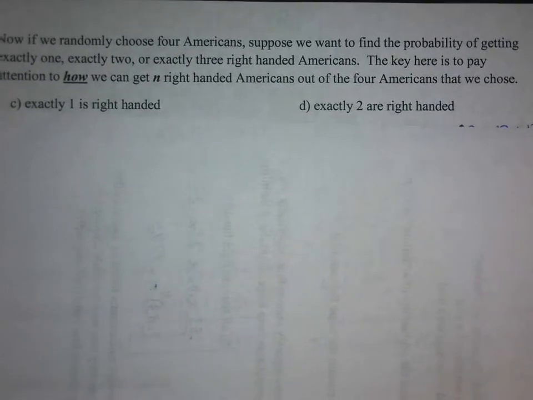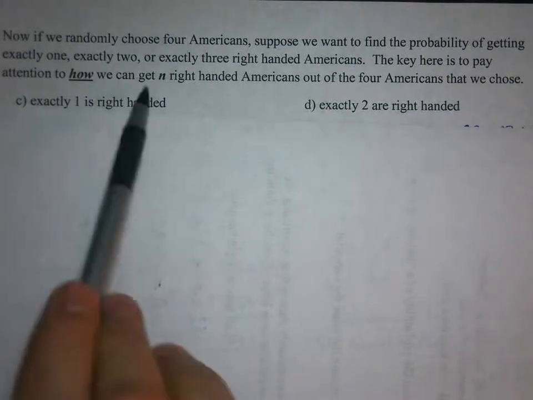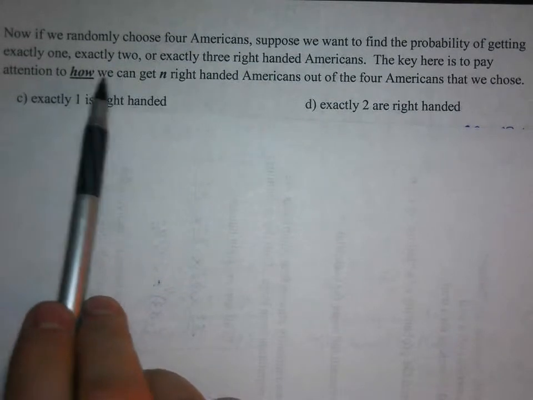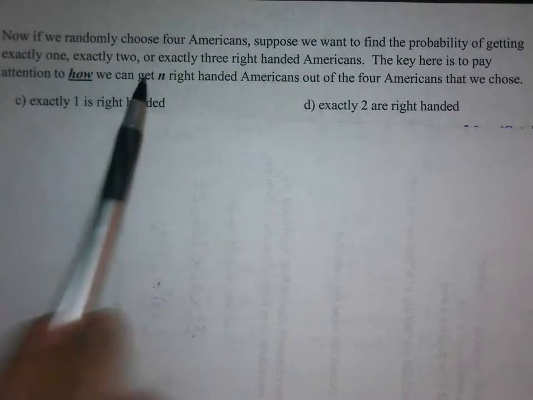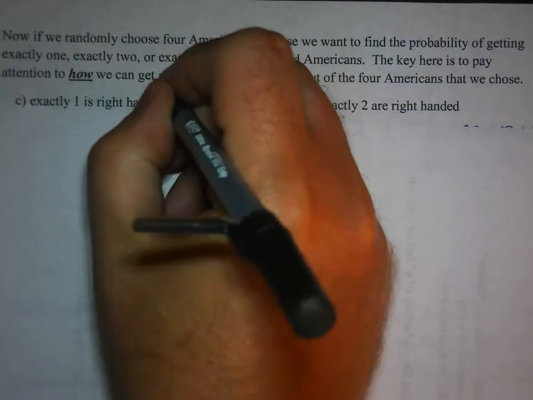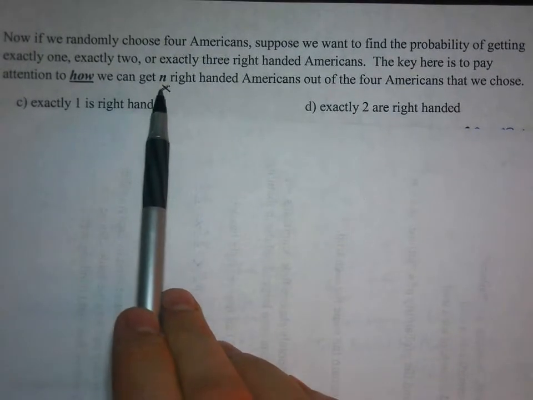Okay, so we just looked at getting exactly 0 or exactly 4 right-handed people. Well, now we have to look at getting exactly 1, 2, or 3 right-handed. So now we have to pay attention to exactly how we can get that many right-handed Americans, meaning 1, 2, or 3 right-handed Americans out of the 4. I probably should have used an x there instead of n, because n is really 4 because we're choosing 4 Americans. But we want to look at x being 0, 1, 2, 3, or 4.